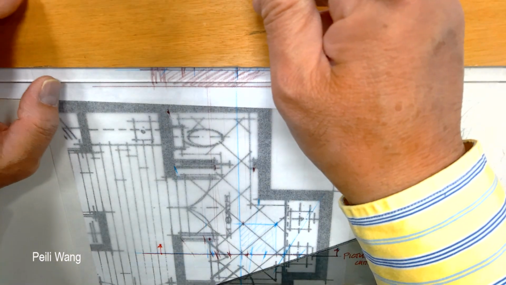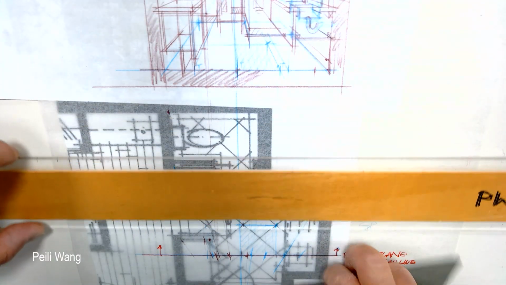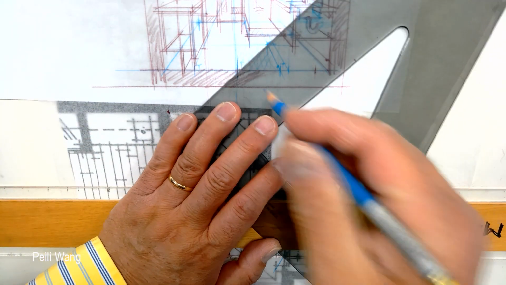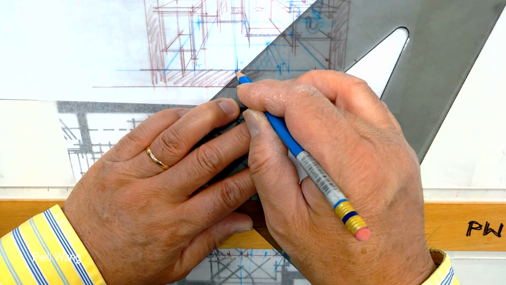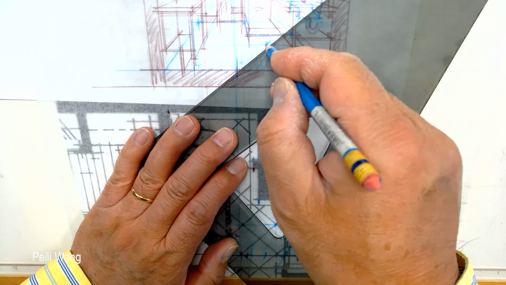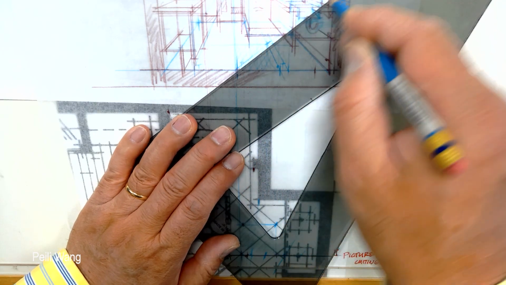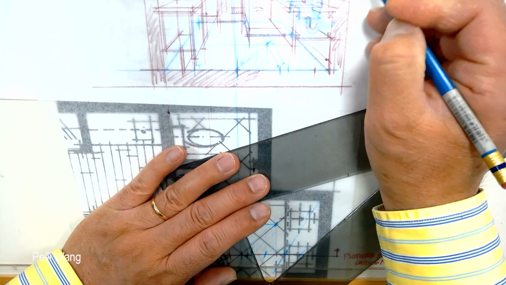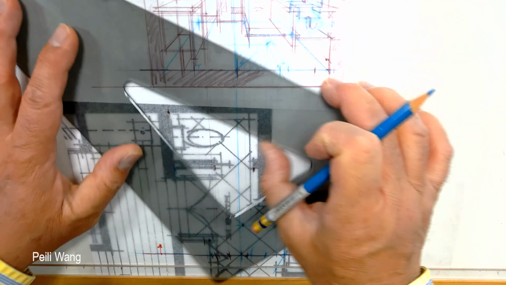That's how I find this horizontal line. Then take a look. I connect it from this point. Almost close. Here to here. I find a point here. This is 2-point VP if this is diagonal.